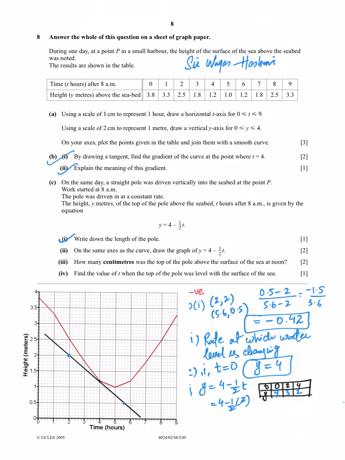Now I need to plot those values on the graph. The first value is 0 and 4, after that 2 and 3, that is my second, and after that 4 and 2, this is my third point. Now I need to draw the line using those 3 points. So that is the answer of part 2, that we have drawn the line of y equals 4 minus t over 2. And part 3 says: how many centimeters was the top of the pole above the surface of the sea at noon.